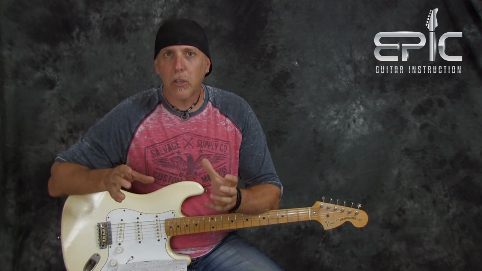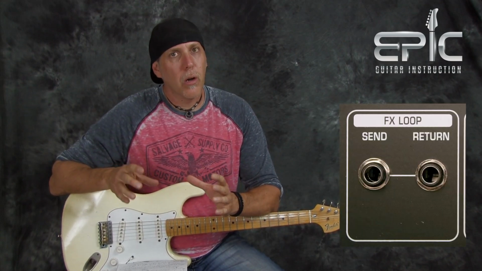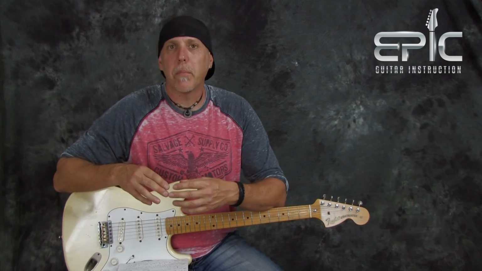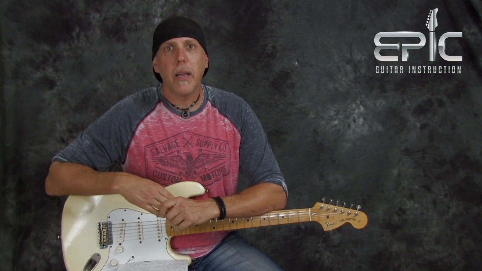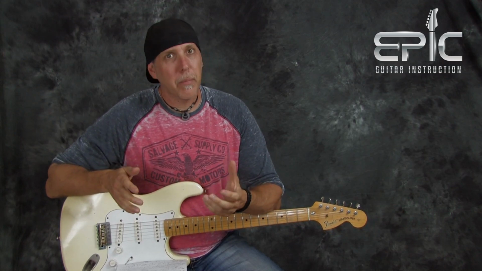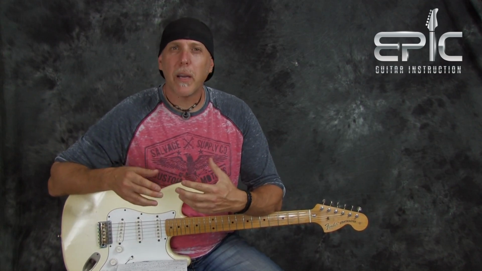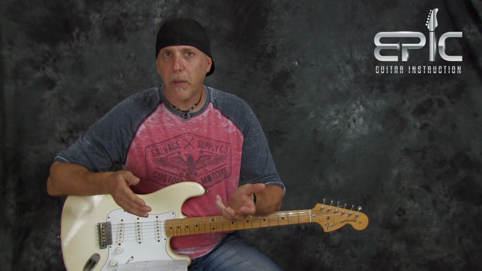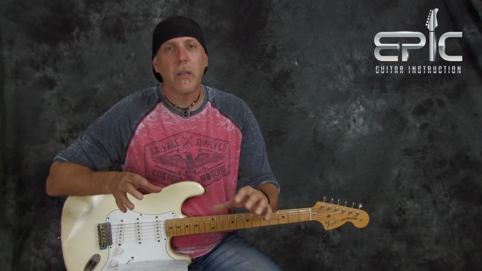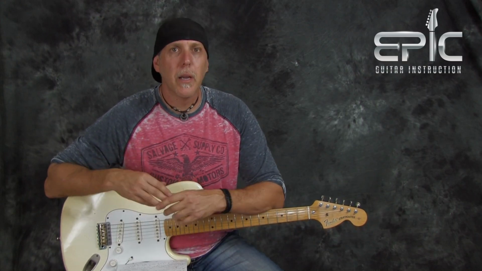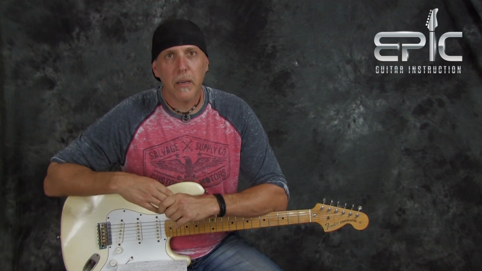If you have an effects loop, then you have a choice. What pedals do I put in the effects loop? What pedals do I put in front of the amp, right? And there are some conventional wisdoms about that too. I personally feel that some effects do sound better in the effects loops. They sound a little bit more natural than in front of the amps, but that's just me. And I'll talk about that in a minute.